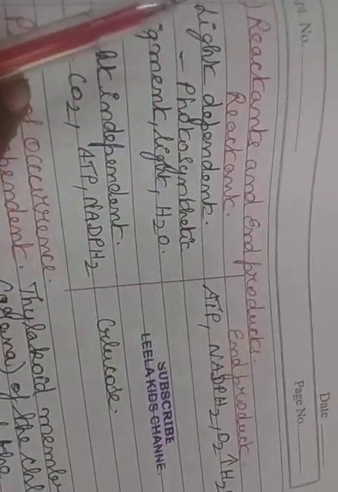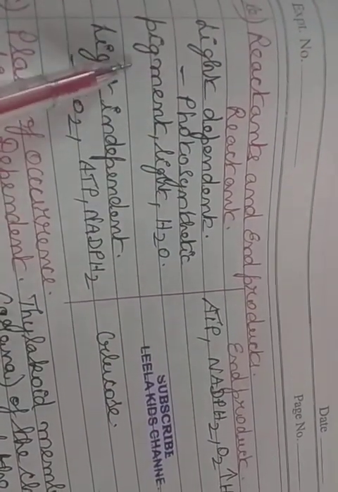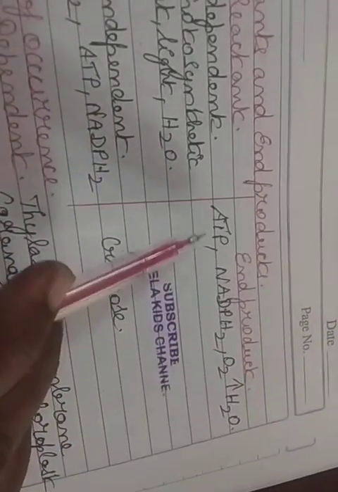Reactants and end products. Reactants: light dependent, photosynthetic pigment, light, H2O. End products: ATP, NADPH2, O2, H2O.